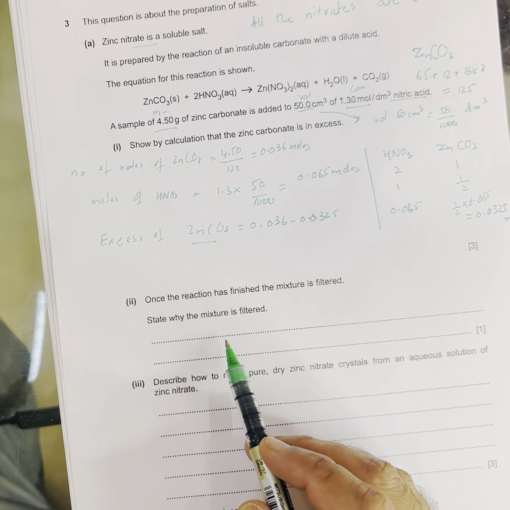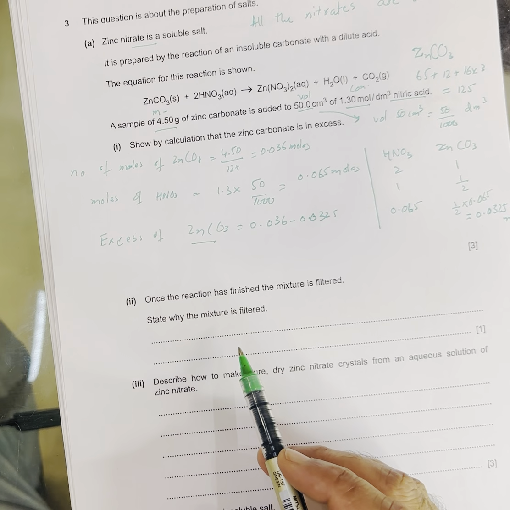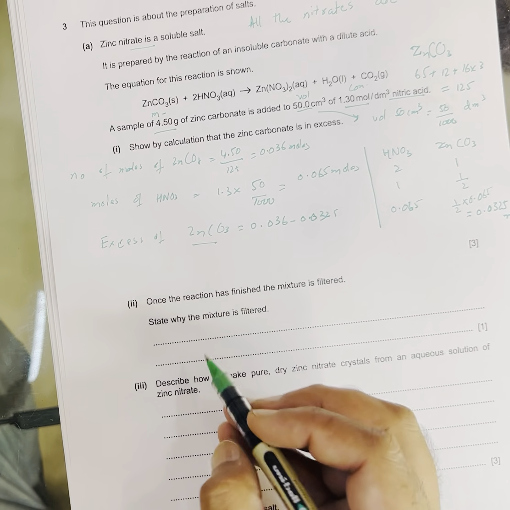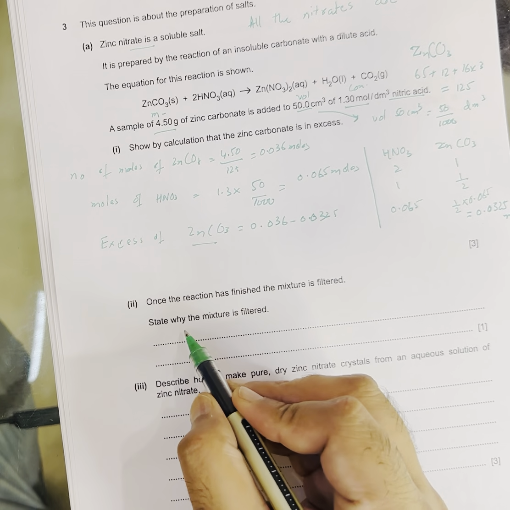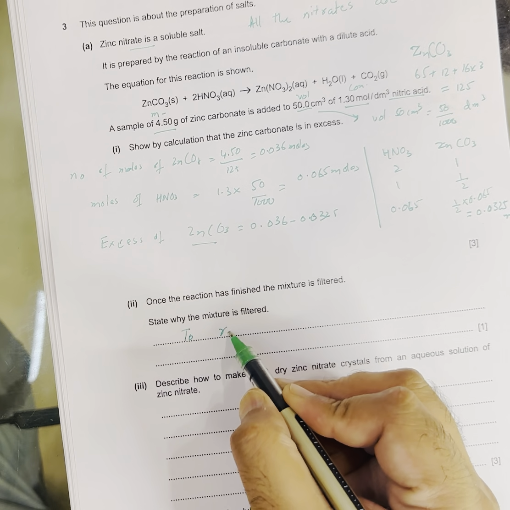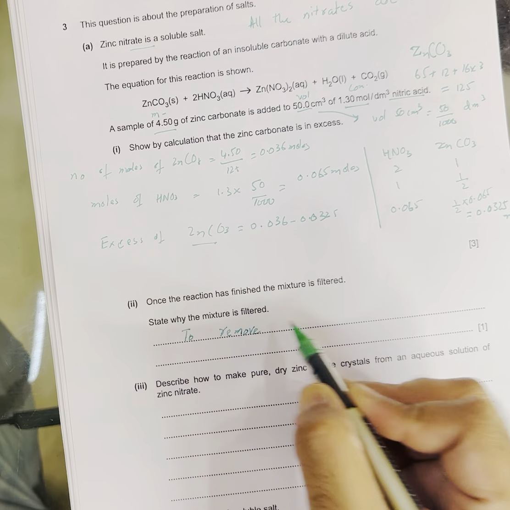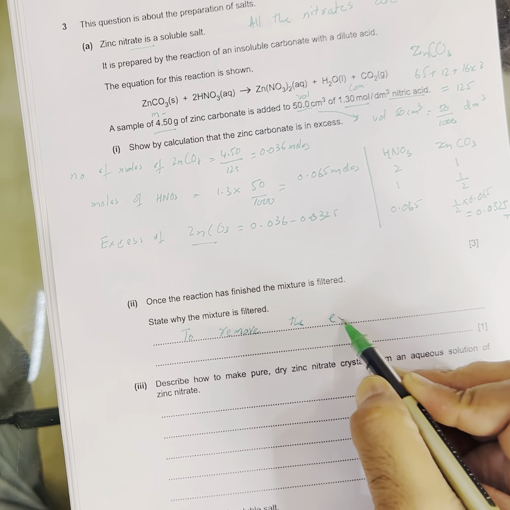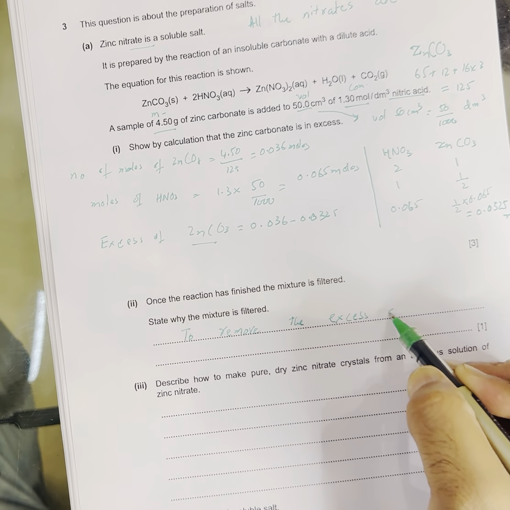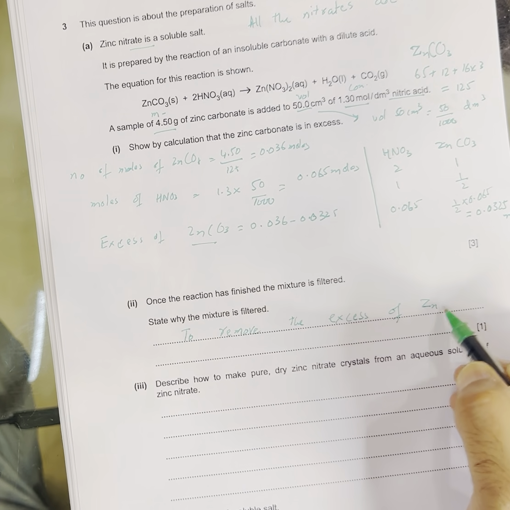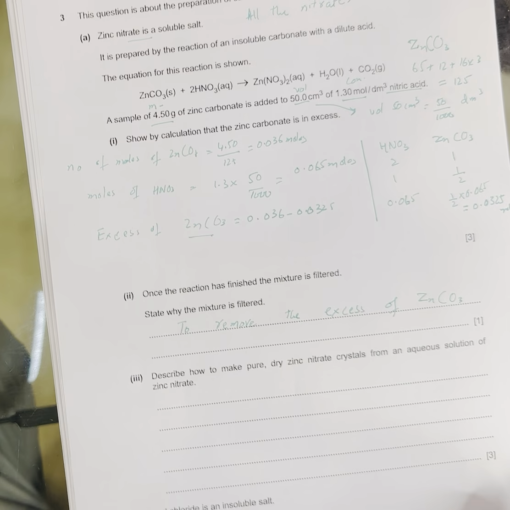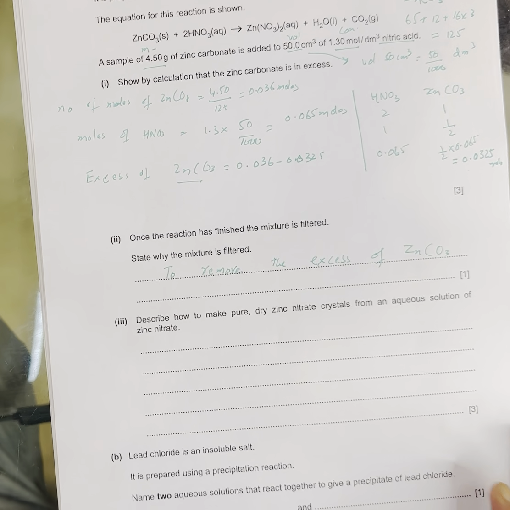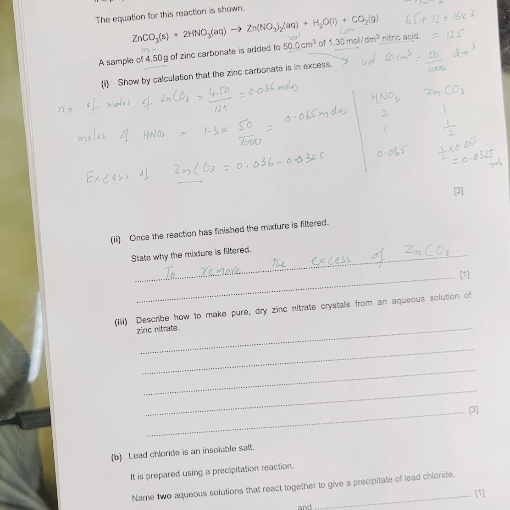State why the mixture is filtered. The mixture needs to be filtered because we want to remove the excess of zinc carbonate.